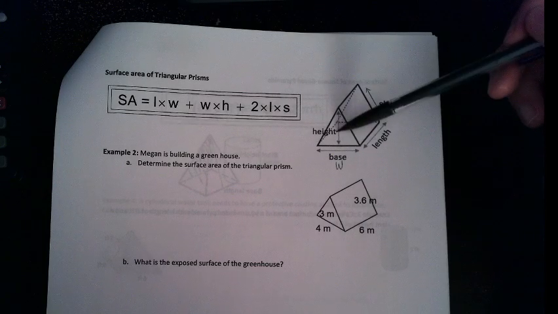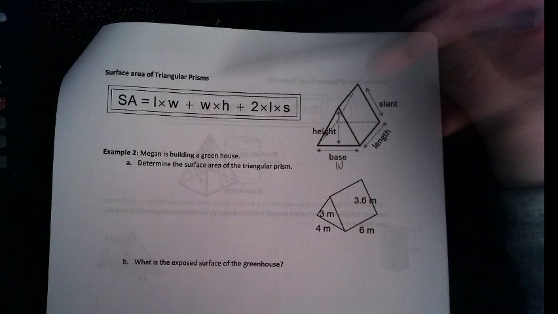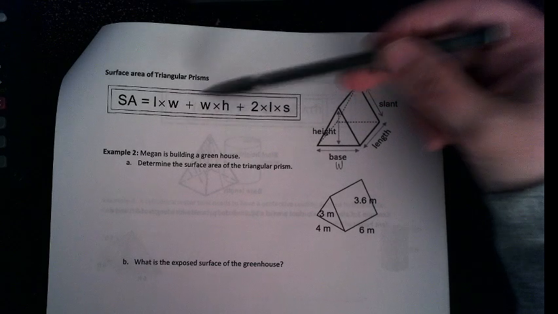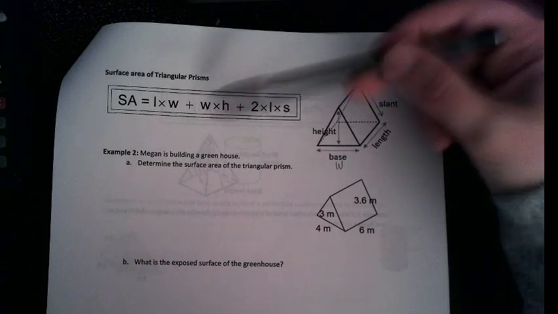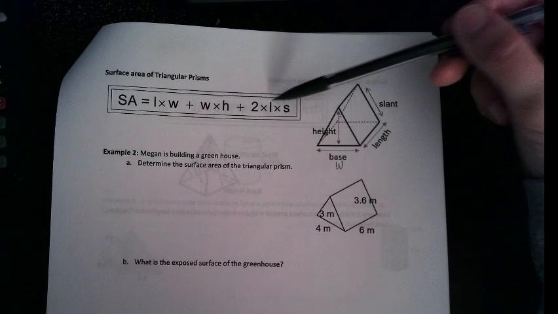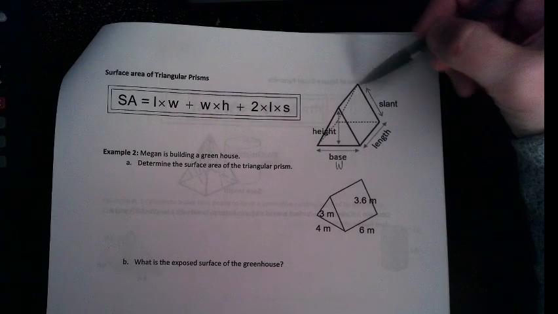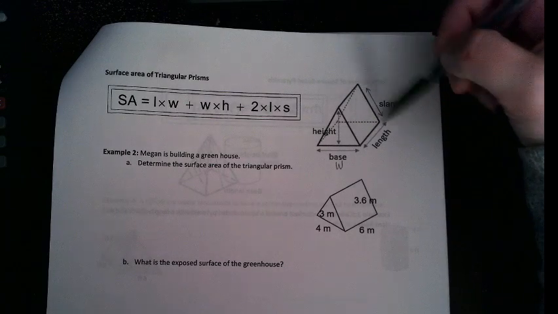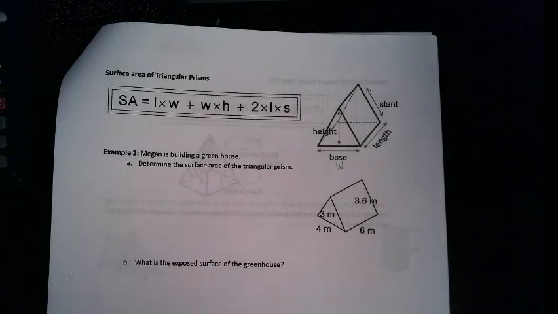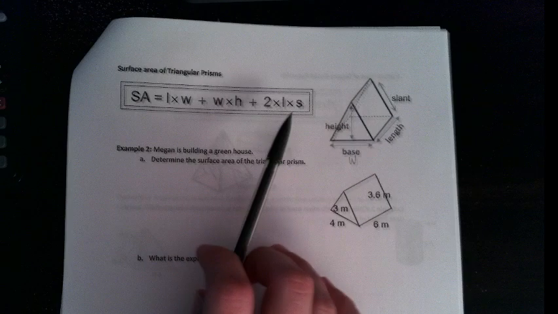You do the base times the height and you divide it by 2, but then there's 2 triangles, so you times it by 2. The formula gets rid of the dividing by 2 and timesing by 2 because those just cancel one another out. So the formula has simplified that for you. And then we have 2 times the length times the slant. So we need to know the slant, and that's the sides of the triangle, because that will be equal to the width of the rectangles on the side. Again, the most important thing to do first is to label all of your sides with the proper letters, and then you can plug them into the formula.